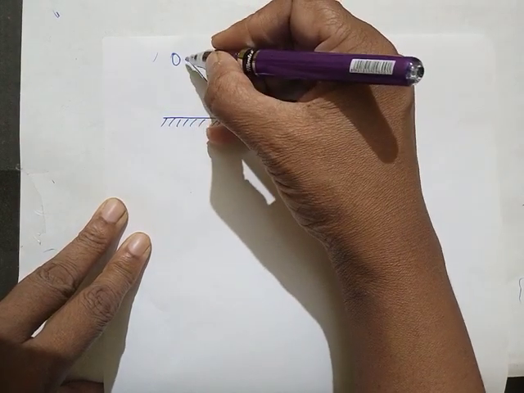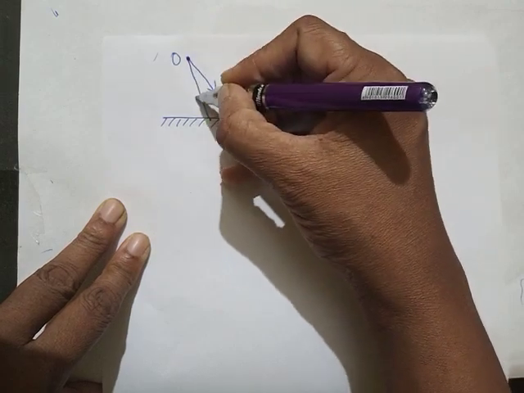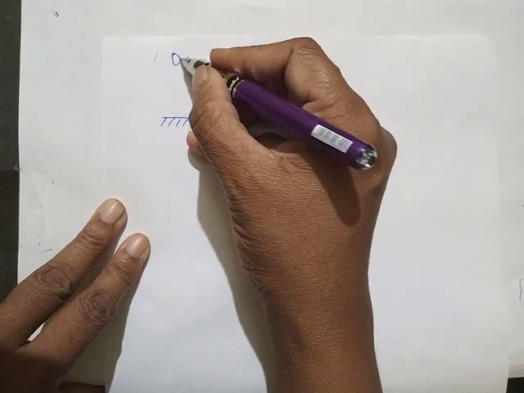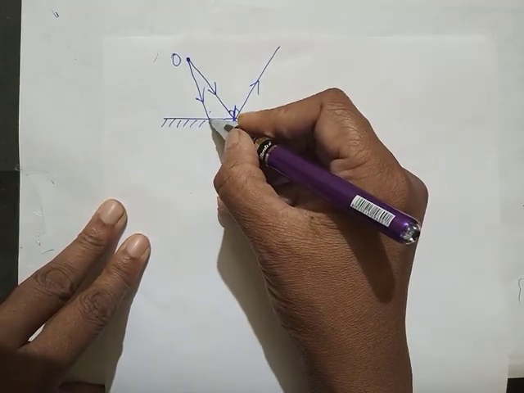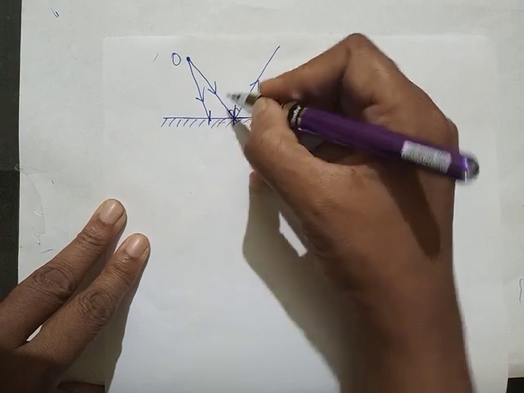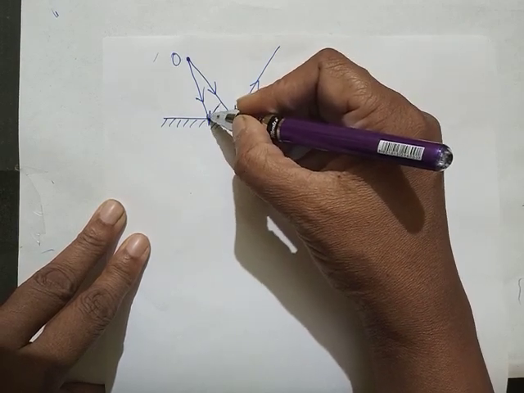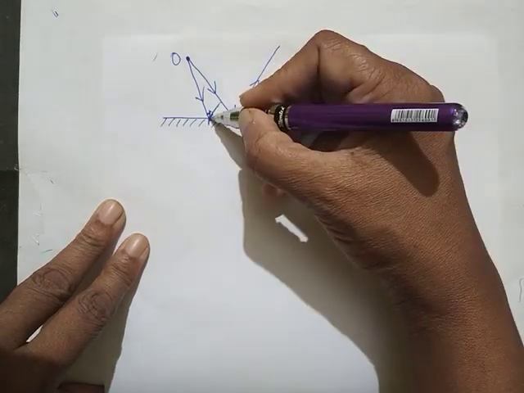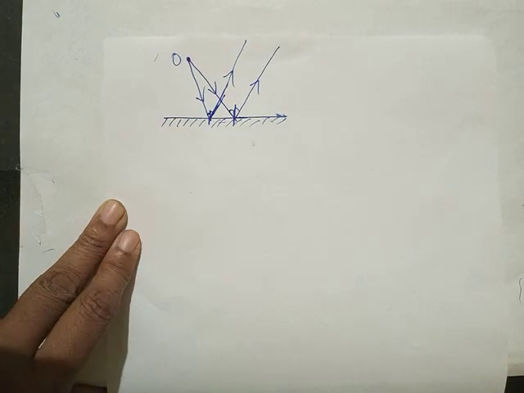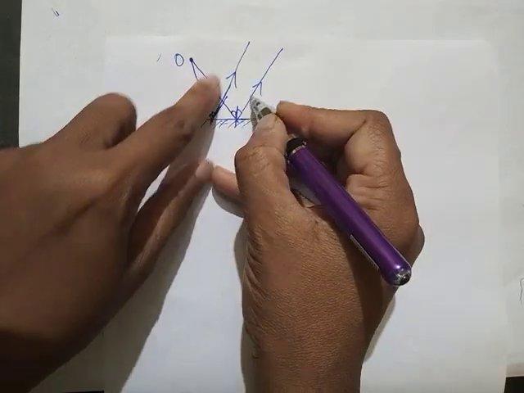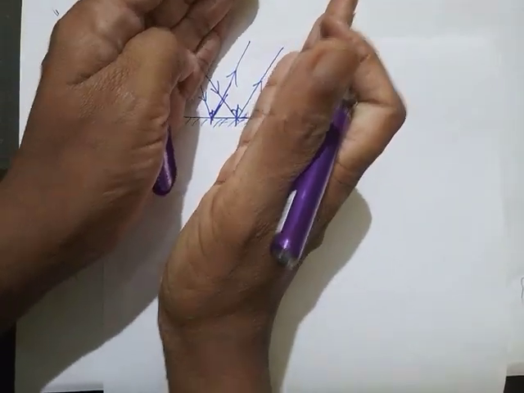Okay, so let's take another incident ray from the object. From this object, I've taken another incident ray, incident at some other angle. So for this ray also, the reflected ray I can draw. When you draw the reflected ray, make sure this and this angle are nearly equal, at least roughly they are equal. So your reflected ray will go like this. So you will get two reflected rays going like this. They will be diverging, means they're not going to meet here.